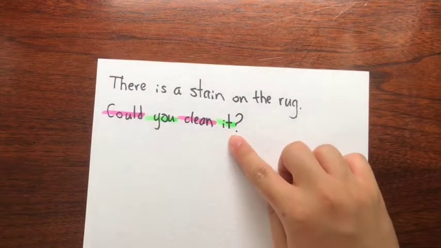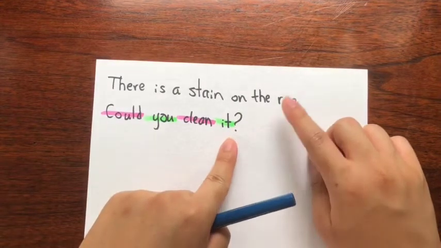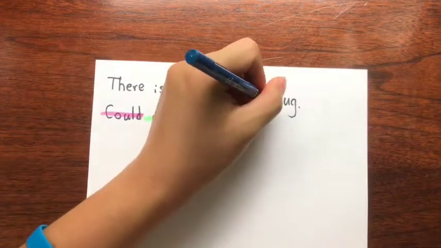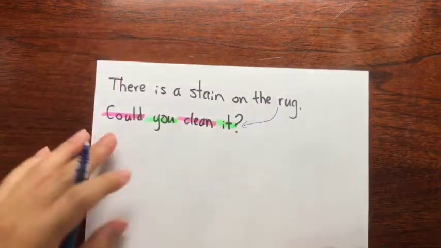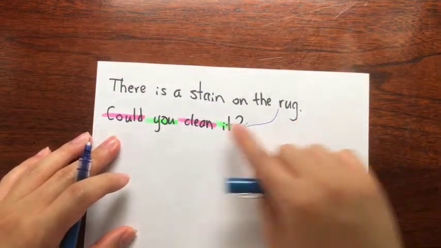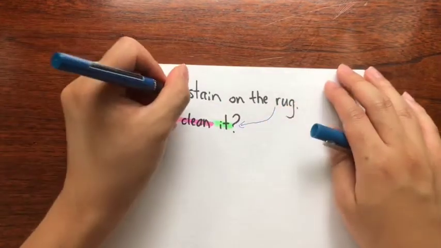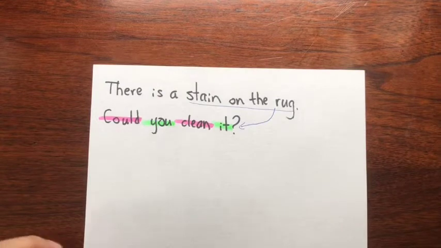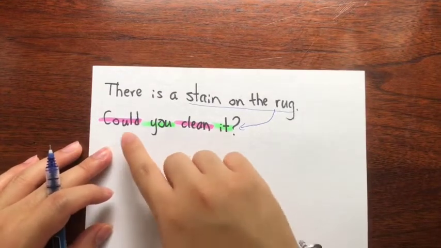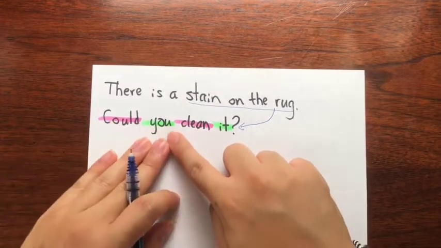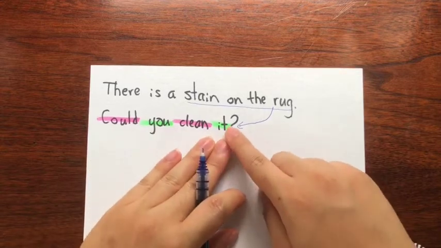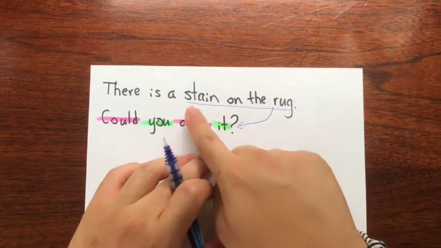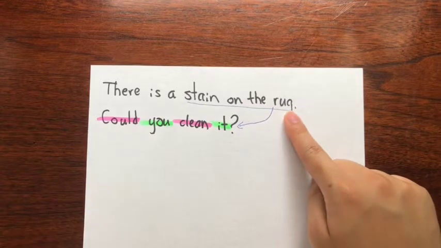Because it is replacing the rug. Could you clean the stain on the rug? So, the subject is you. The direct object is it. It is the stain on the rug.